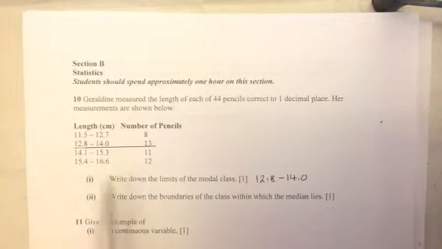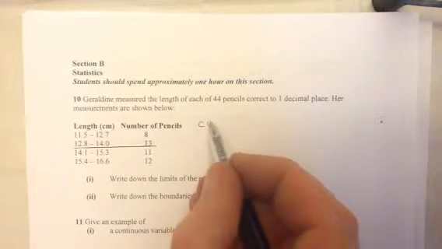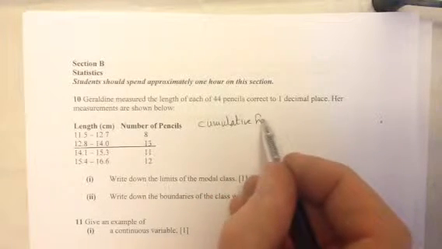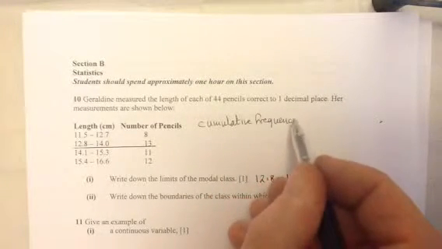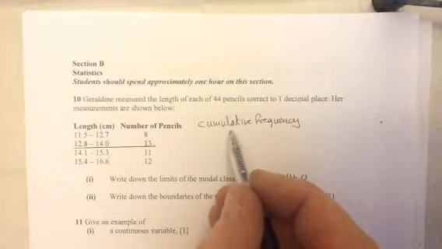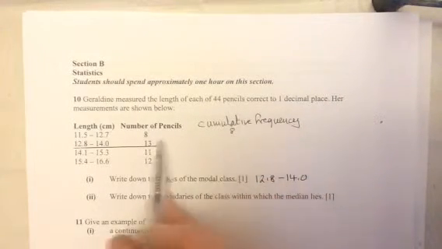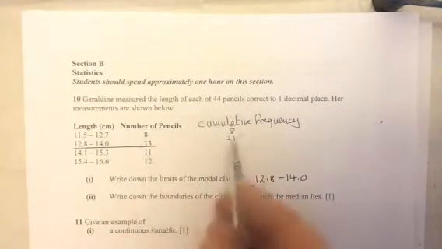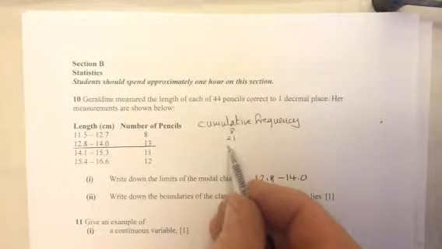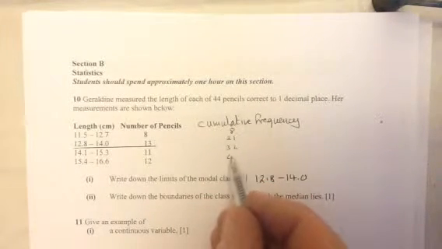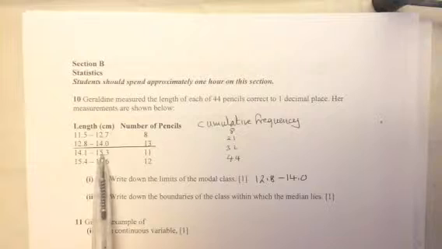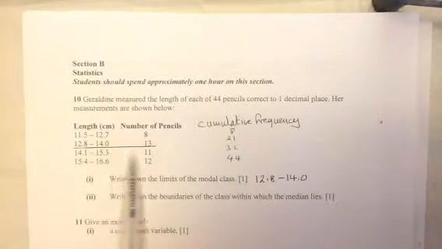So to find out which group those pencils are in, we will construct a cumulative frequency column. Now the cumulative frequency is quite simply a running total, or an adding up of all the frequencies. So we start off with 8. 8 plus 13 is 21. Plus 11 is 32. Plus 12 is 44. So now, the 21st pencil was in this group, so the 22nd and 23rd are in this third group.